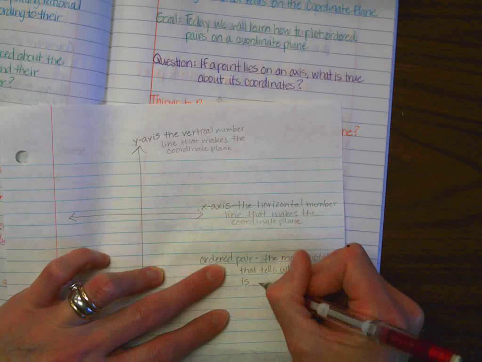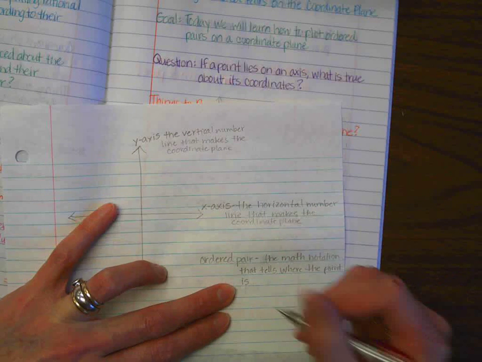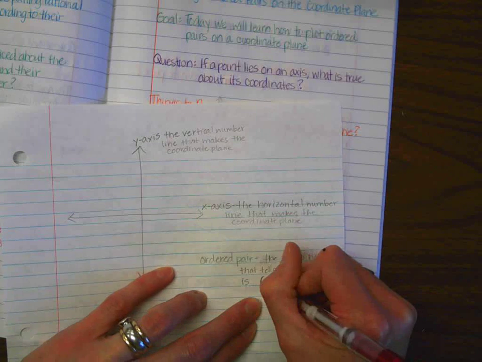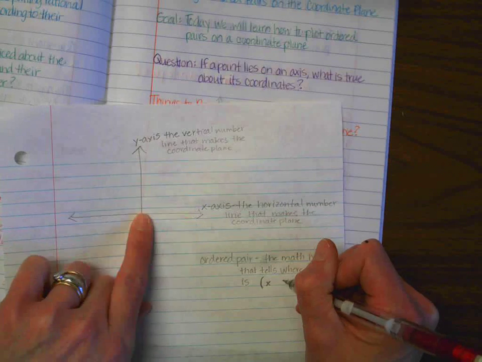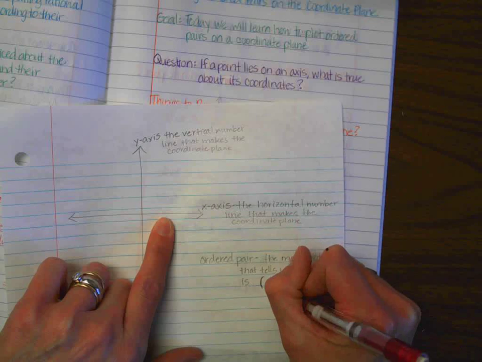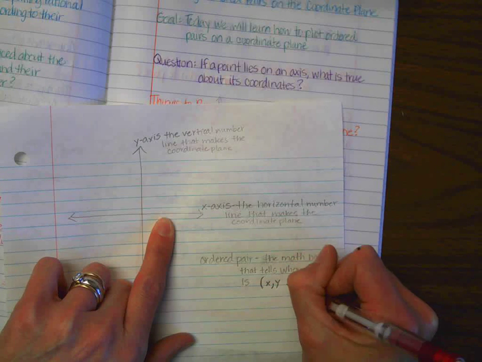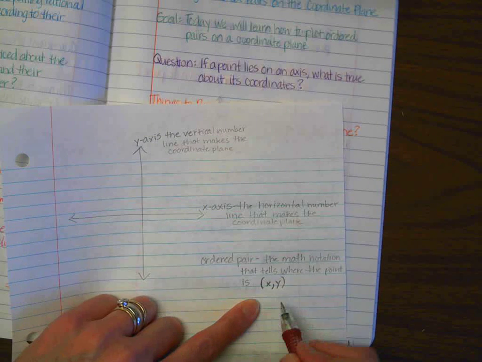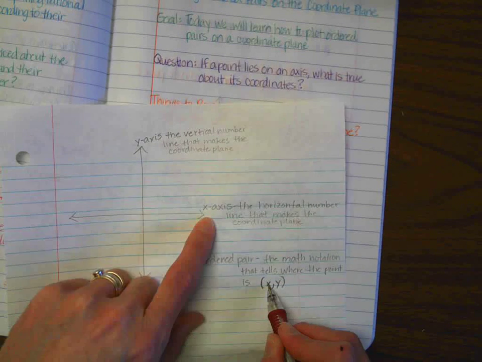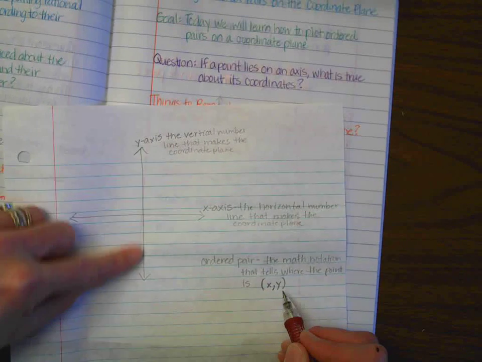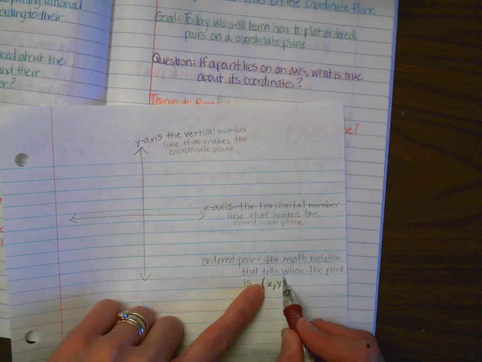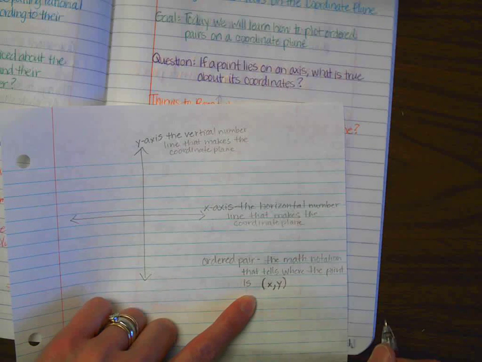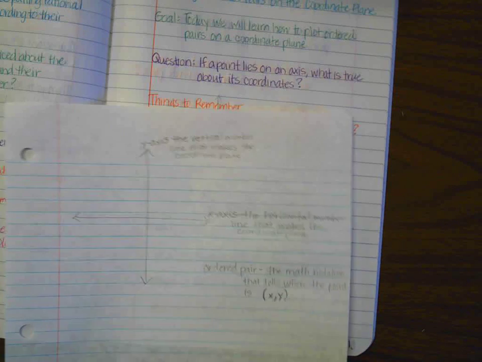Okay, and what we do with ordered pairs is we have to, it's a must, it's a requirement, you must have parentheses, then you must have the x value, so telling you where to go on the x-axis, separated by a comma, then you have the y value, and then you have parentheses. That is what an ordered pair is. So you have the number that represents the x-axis, you have the number that represents the y-axis, and they're both encompassed inside the parentheses with a comma that separates them in the middle. So that's an ordered pair.